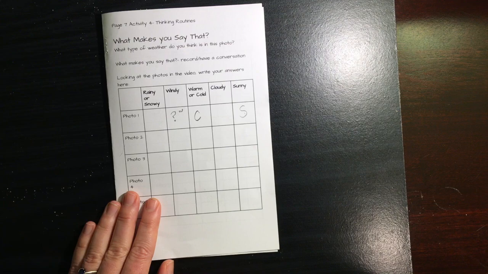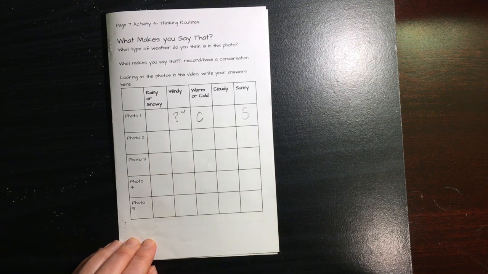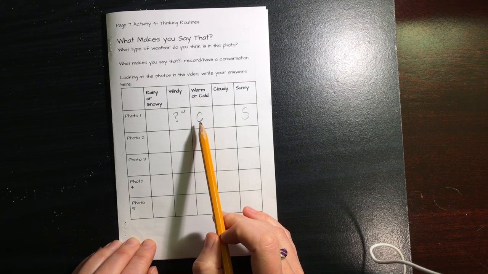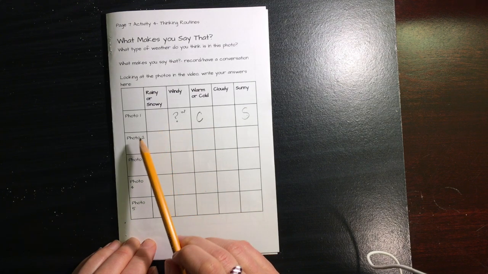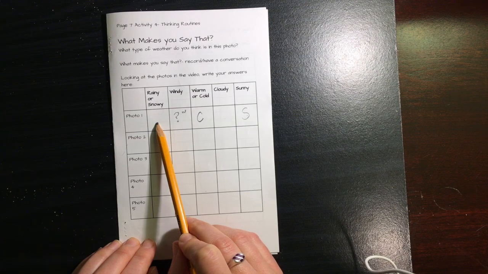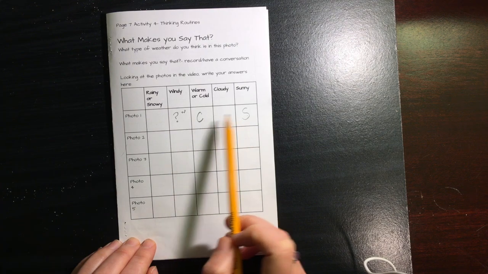Now you can do the next ones on your own. And think about why you think that the weather is what it is. So what makes you say that? So I don't think it's rainy or snowy. What makes you say that? Well, I don't see any snow. And I see sun. And it usually isn't sunny and rainy at the same time.